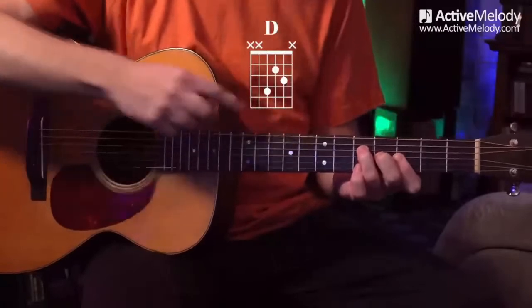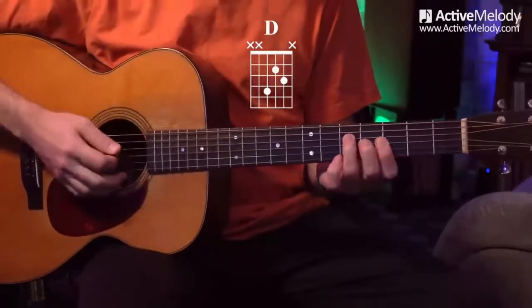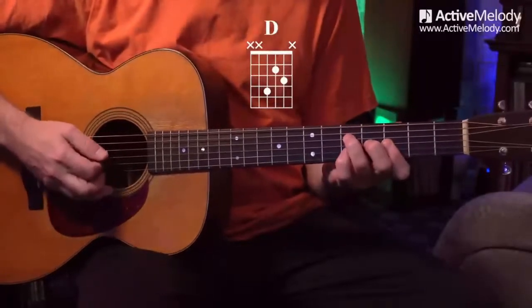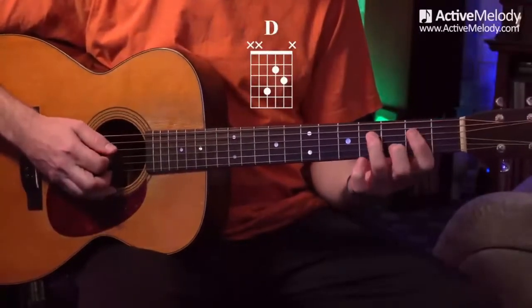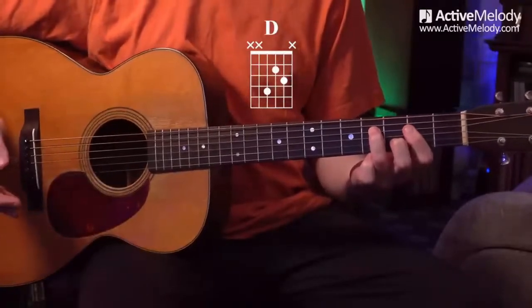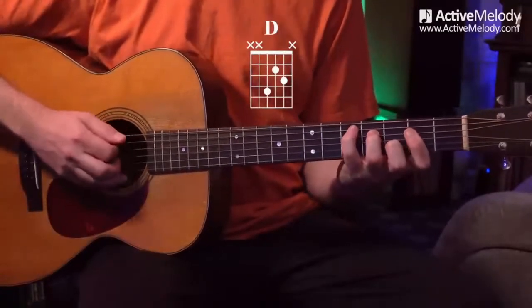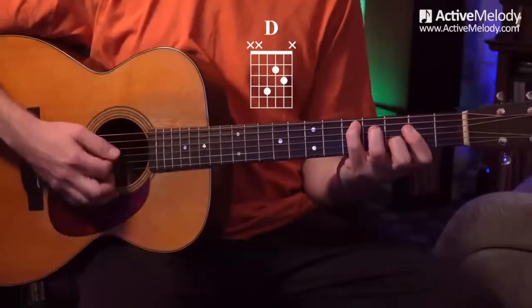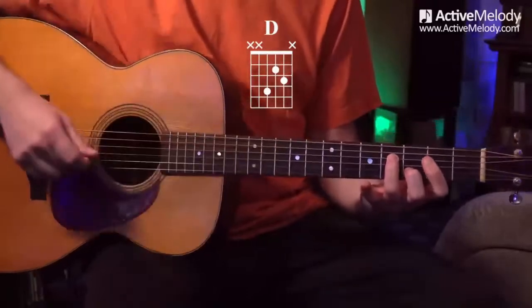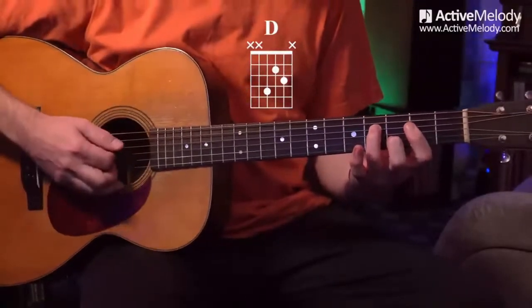In keeping with this theme of playing strings 2, 3, and 4, like we did here and here, I did the same thing here. Look at this. For the D chord. So that's my D chord. I'm using the C shape from the CAGED system, right? But I'm only playing strings 2, 3, and 4, so that's all I need. I don't even need to use my pinky. But hopefully you can see where that's coming from.